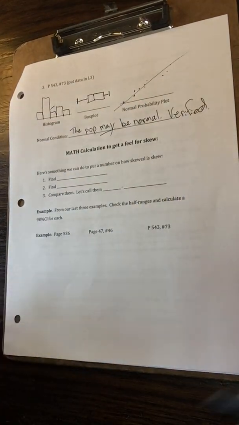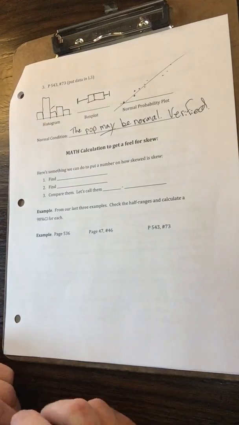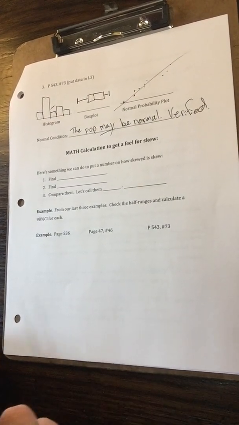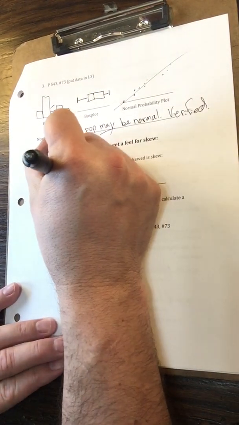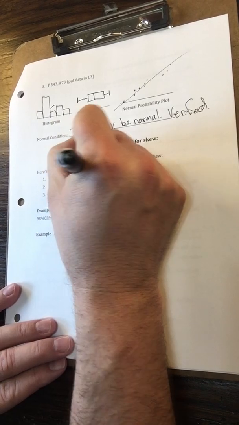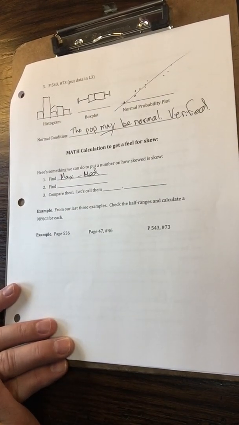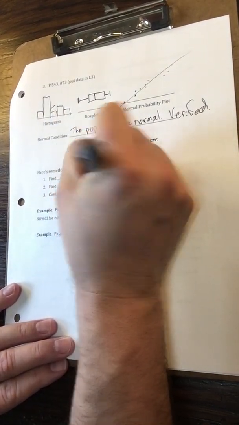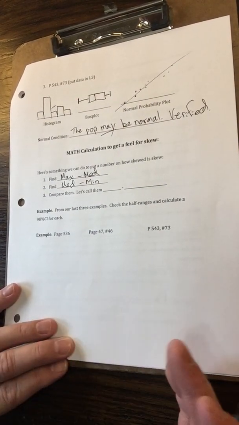All right, here's a math calculation the book throws out to get you a feel for whether or not it's too skewed. Ready? You do the one variable statistics and get the 5-number summary. Find the maximum minus the median, which is the range for the top half of the data. Then find the median minus the minimum, the bottom half range. And then I would compare them.